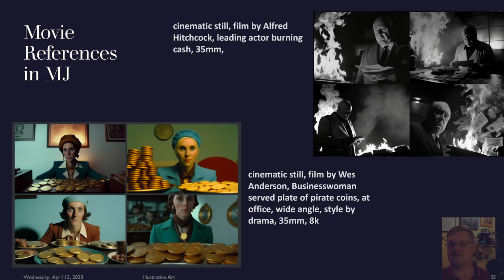plate of pirate coins at an office, wide angle style of drama. Now, the reason I said pirate coins is I did start that one by burning cash, burning money, but it would put in really strange looking money. It didn't look like US or Canadian or European currency. It looked like weird paper stuff. By tweaking the words to say pirate coins, you definitely get the idea of money.